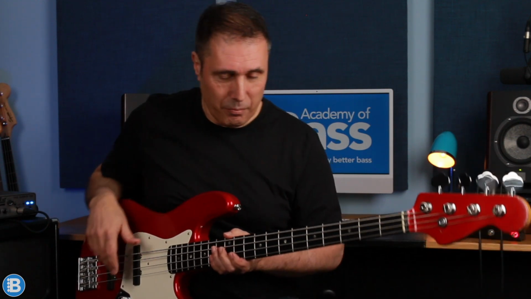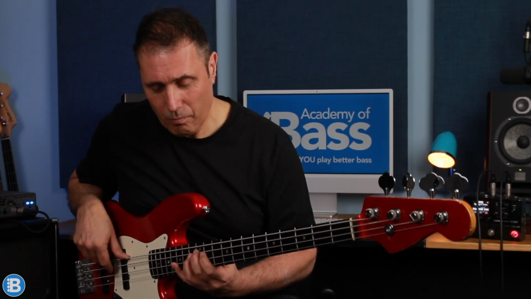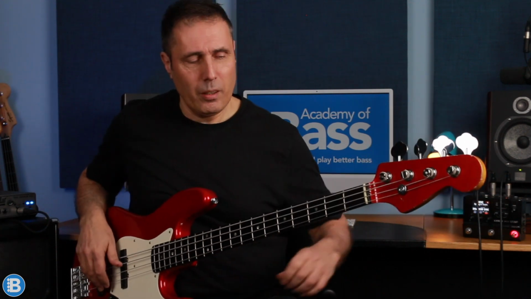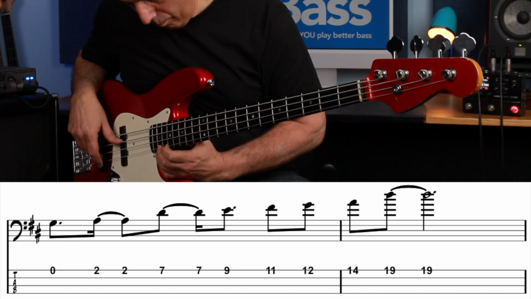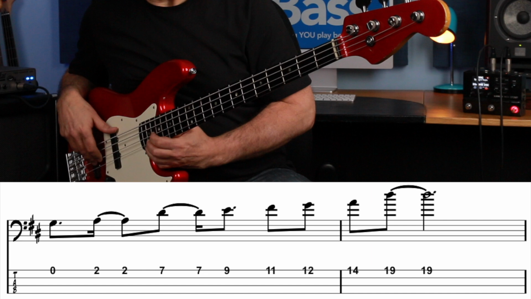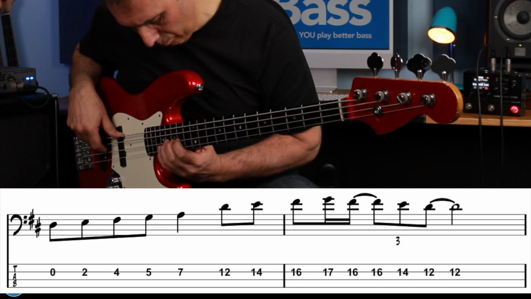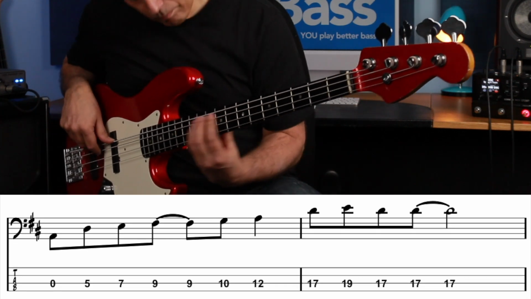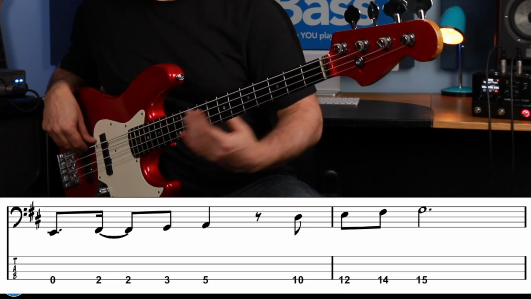What if we play the same notes but on a single string? So I'm on the G string. D string, A string, and the E string.